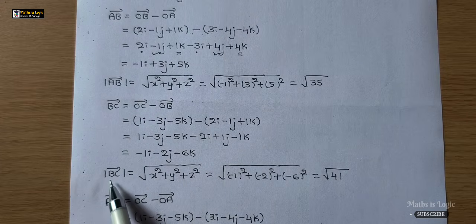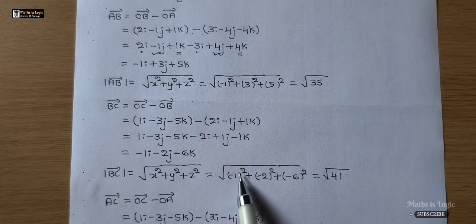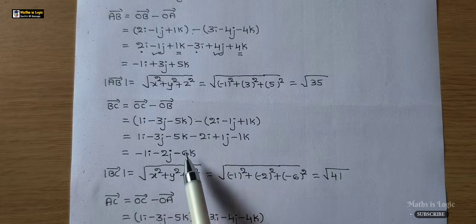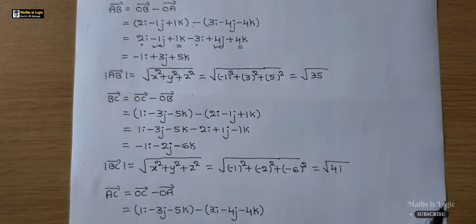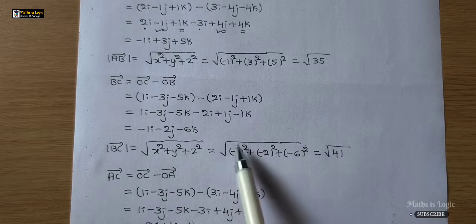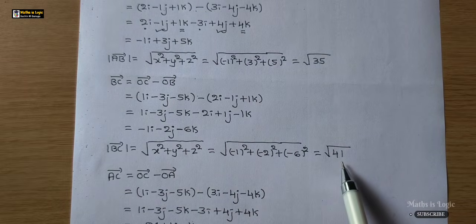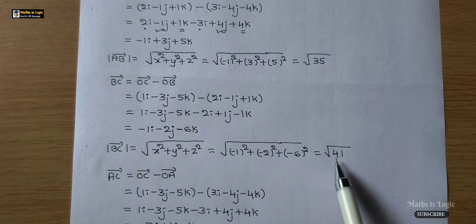Next, find out the magnitude, that is the distance: square root of x square plus y square plus z square. X is minus 1, so minus 1 square. Y is minus 2, so minus 2 square. Z is minus 6, so it is minus 6 square. Now use the calculator. Keep the square root as it is. If you substitute in the calculator, how much will it show you? 41. Therefore the magnitude of BC is root 41.